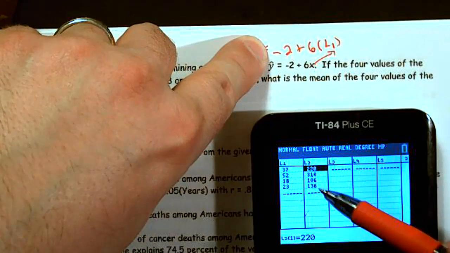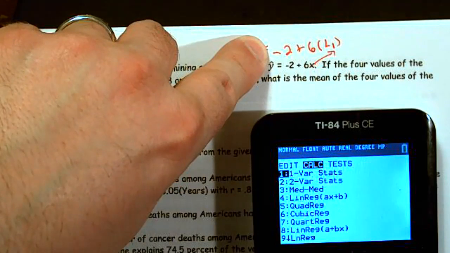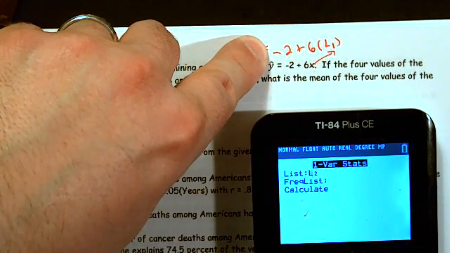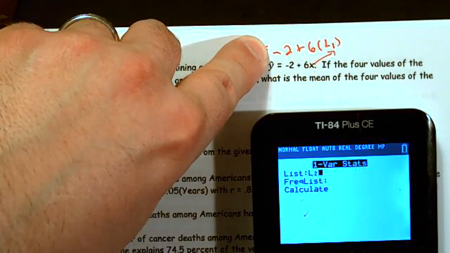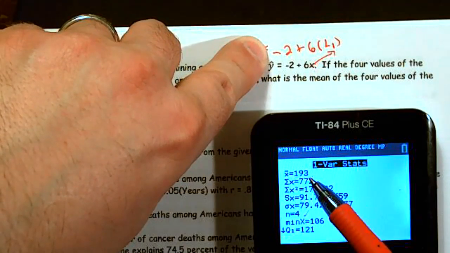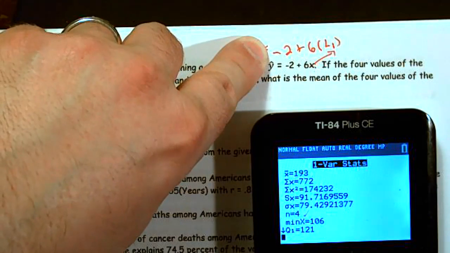So these are all my Y values. Once I have my Y values, I'm going to go stat calc, one variable statistics. My list of Y values is in L2, so second two. And that's my average. Now it says X bar, but in this case it's going to be my Y bar. This will be my average of 193.